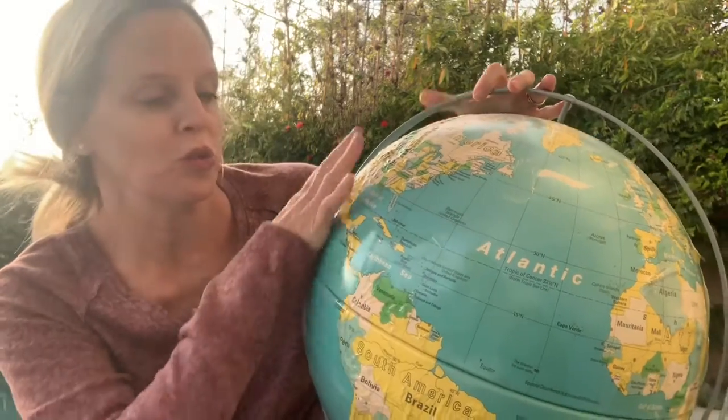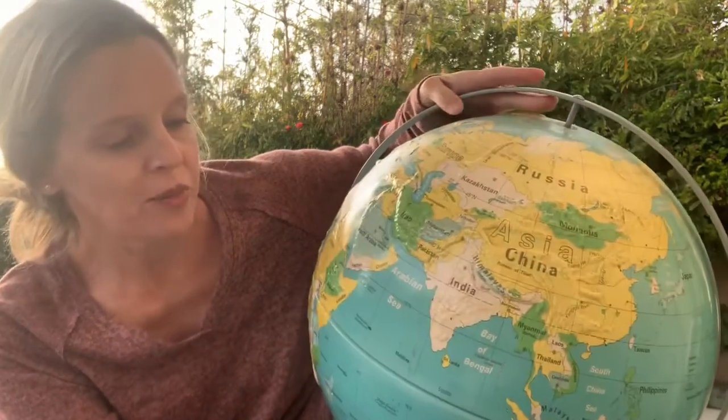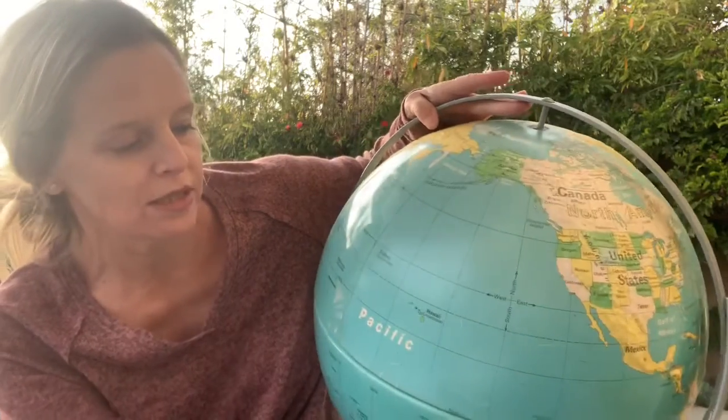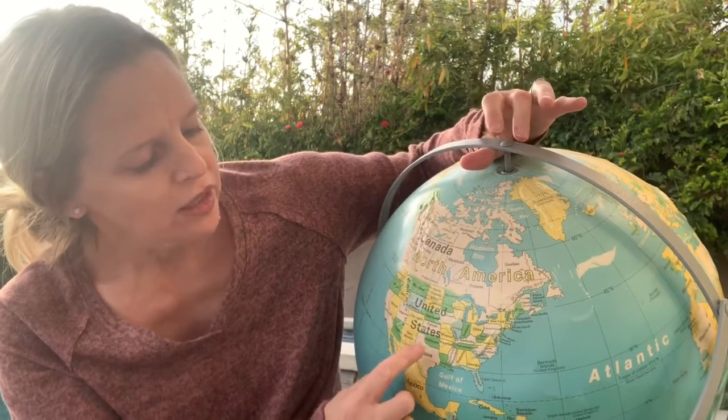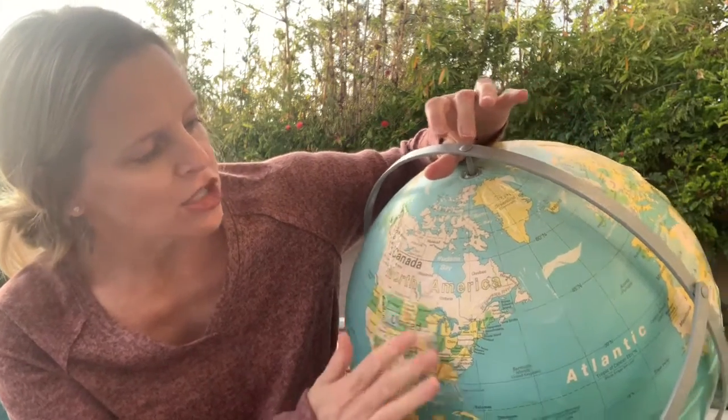And so on a globe, the color to indicate water is blue, because that shows you where bodies of water are on our planet Earth. And we have several oceans, and that's why you see all that blue. Land on this globe is indicated in different shades of yellow and green and beige. For our map, we're going to do the land in green and the water in blue.